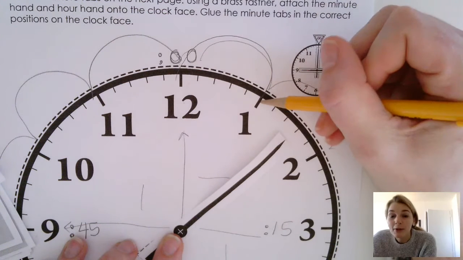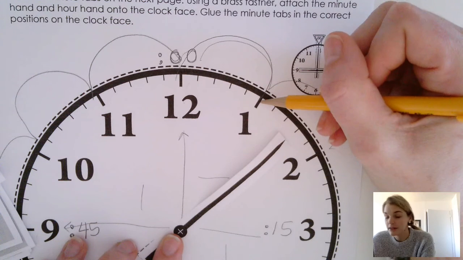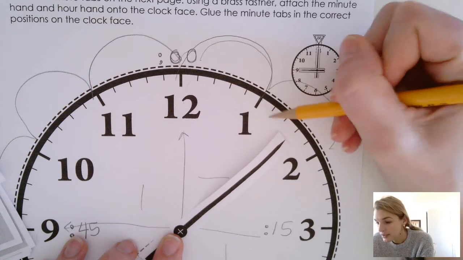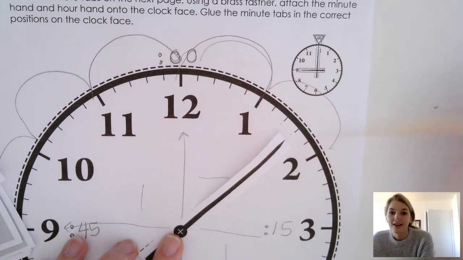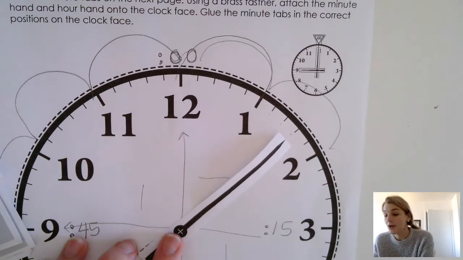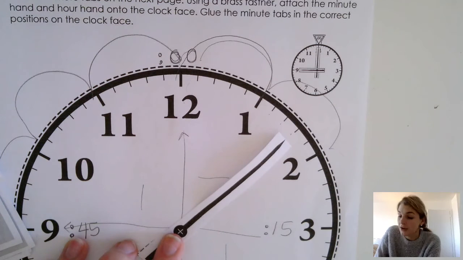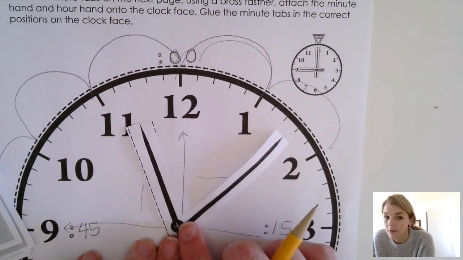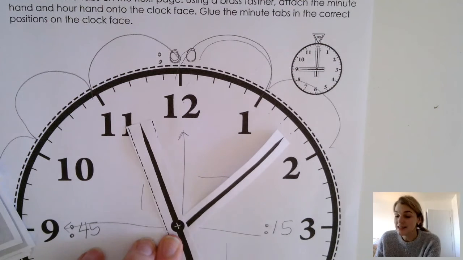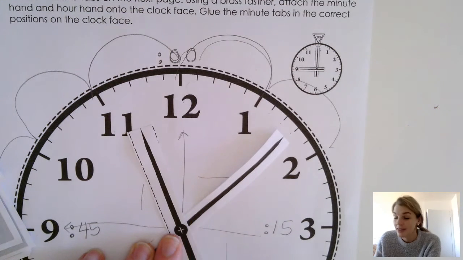Let's look at what this is, 5. Now we start counting by ones. These little notches now tell us ones. So 5, 6, 7, 8. It would be whatever 08. So let's add our hour hand to figure out what 08 it is. All right, now we see that it is 11 because that's where the hour hand is pointing to.